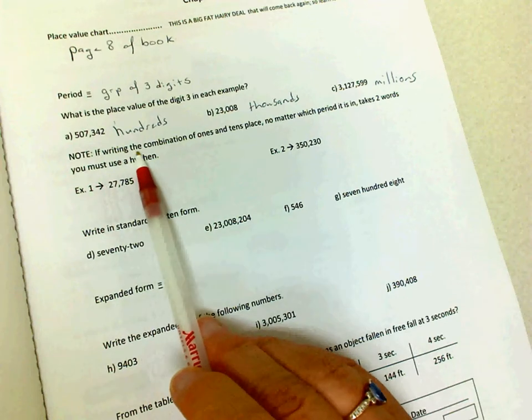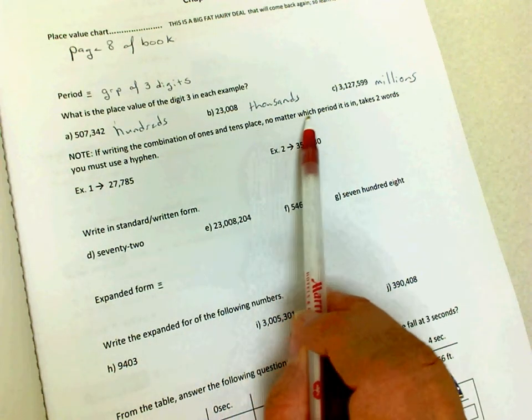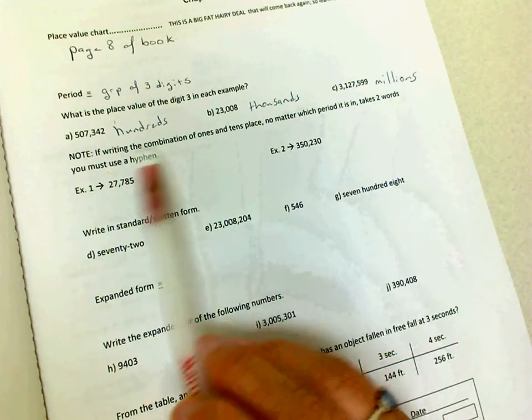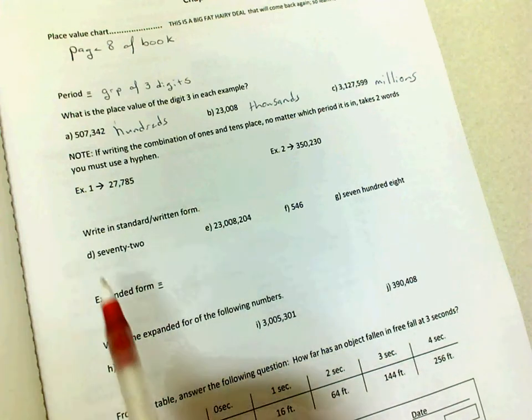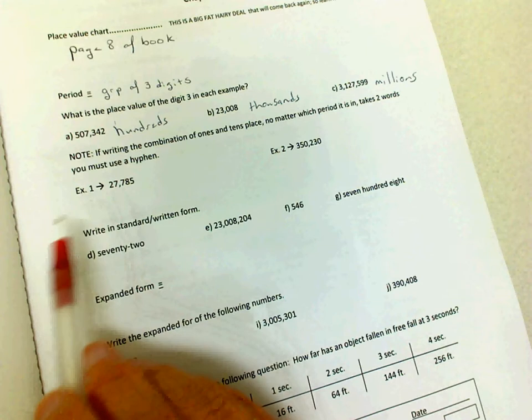Now, if you're writing the combination of ones and tens place, no matter which period it's in, if it takes 2 words, you have to use a hyphen. So 27 is in the thousands period.